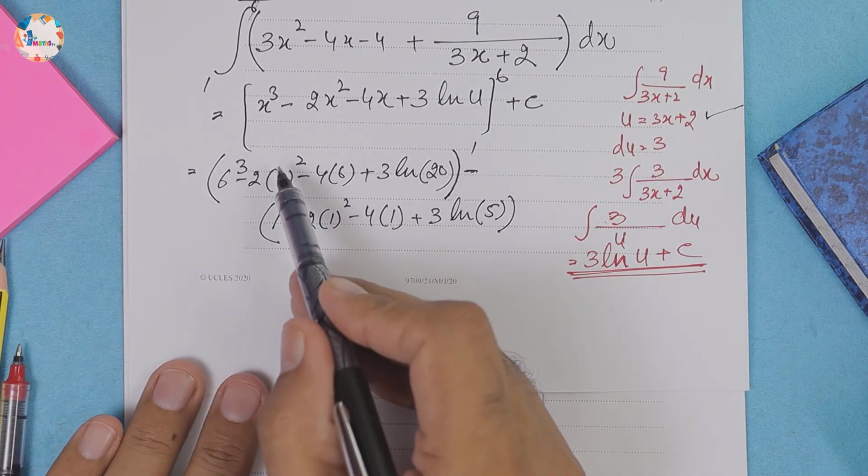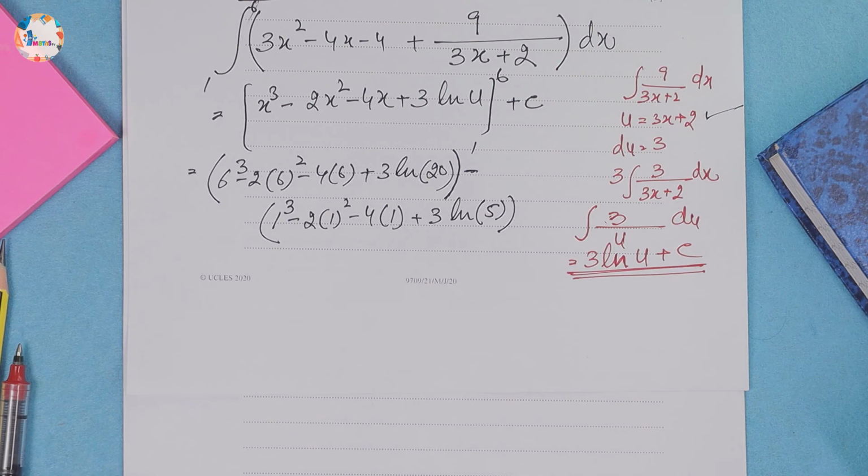And this is what we have replaced, both the values. Now we will be simplifying this, and we can use a calculator for this simplification.